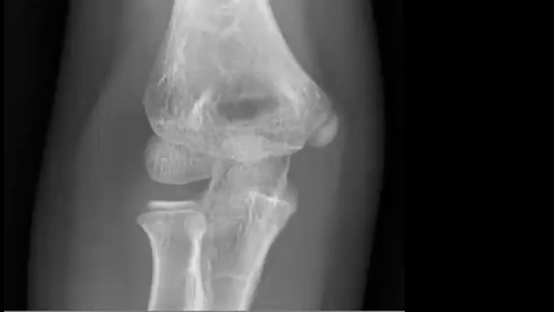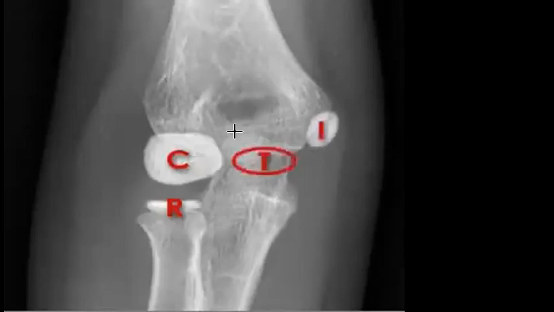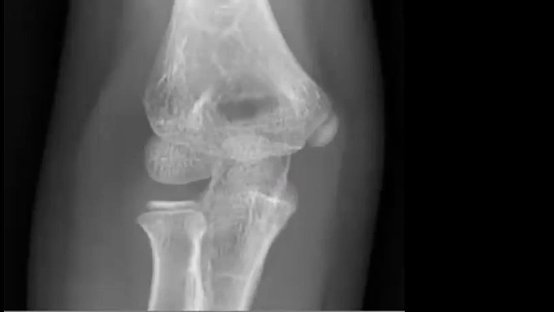So they like to mention that you should suspect avulsion of the internal or the medial epicondyle if you didn't see it, or if there is any ossification at the site of the trochlea. So if, for example, here, you find the trochlea ossification, then you should suspect avulsion of the medial epicondyle. Here, I think we saw it already, but I will show you.